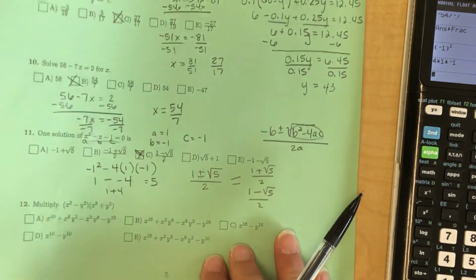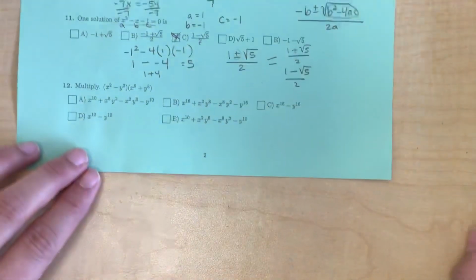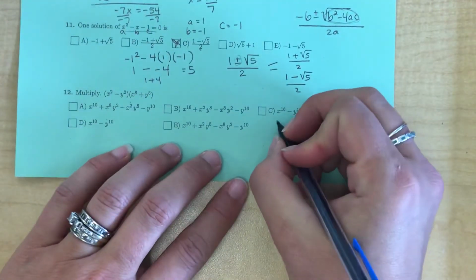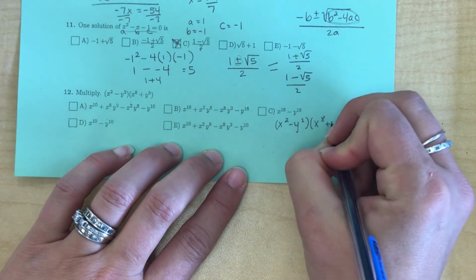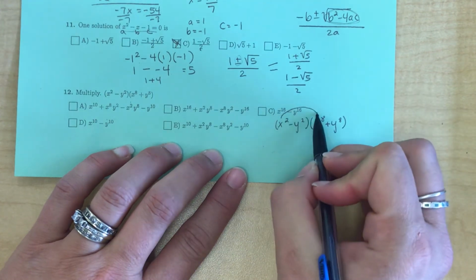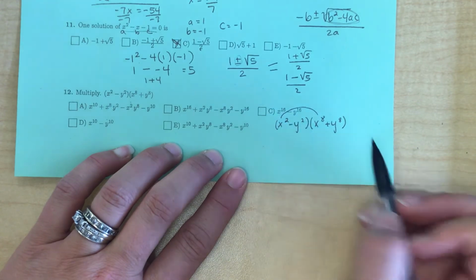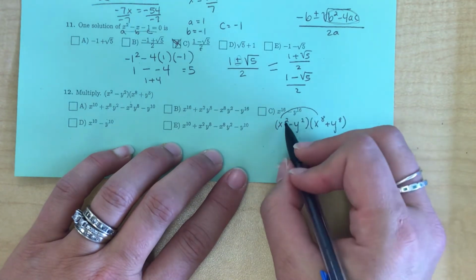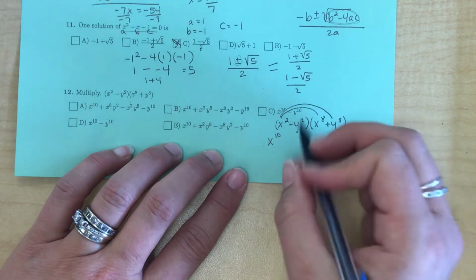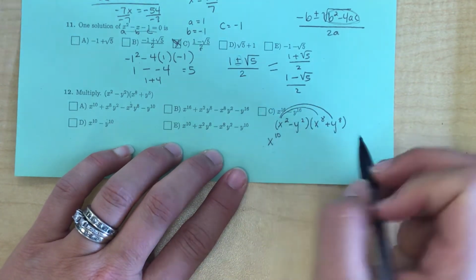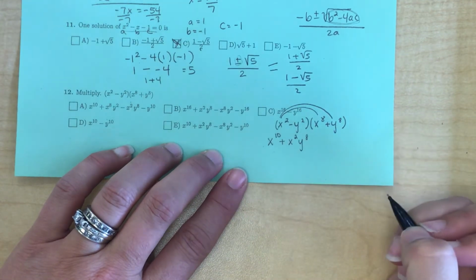Okay? And then finally, we're multiplying this. So again, we're using that FOIL. Okay, so I have x squared minus y squared times x to the 8th plus y to the 8th. So when you're multiplying, they both have x and they both have exponents. You add the exponents. So 2 plus 8 gives me 10. Then I do x squared times y to the 8th. Well, I can't combine those because they're different letters. So this is just plus x squared y to the 8th.